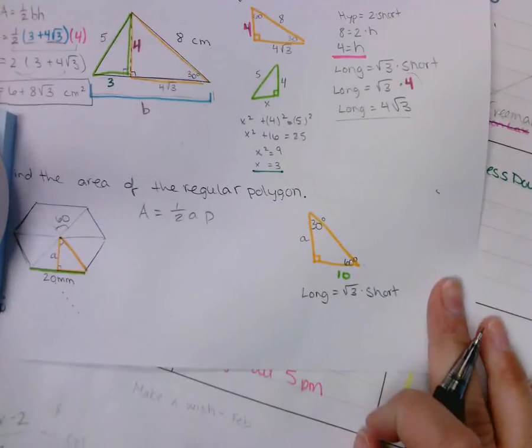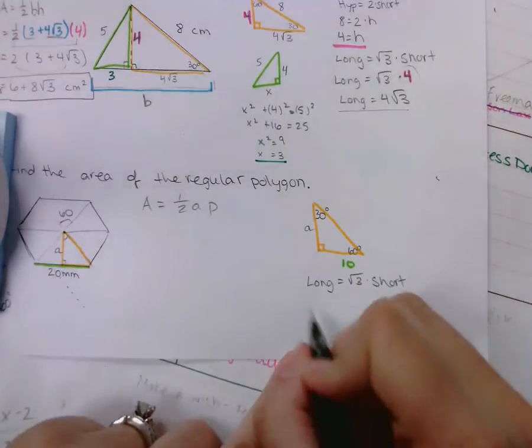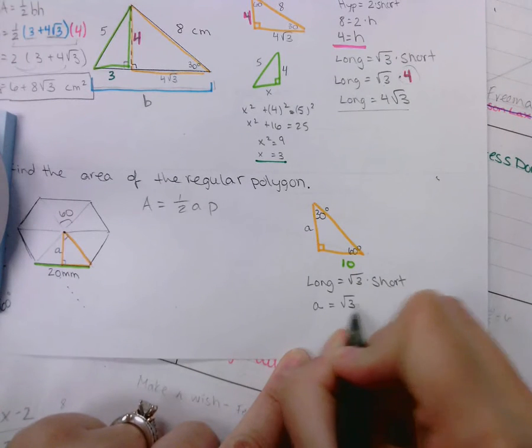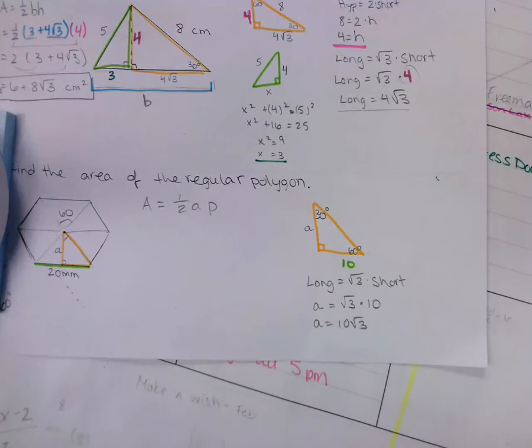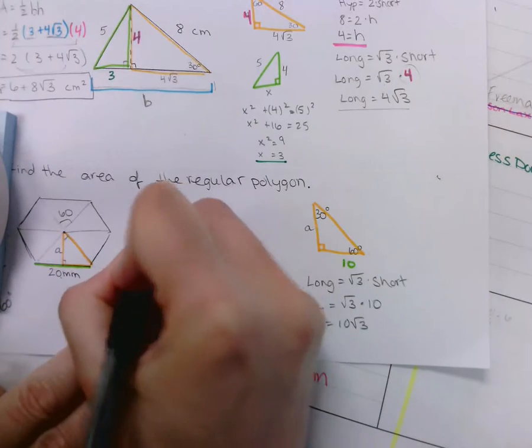Which one's the short? 10. So the apothem is root 3 times 10, or 10 root 3. This is for all regular polygons, all these 360s.